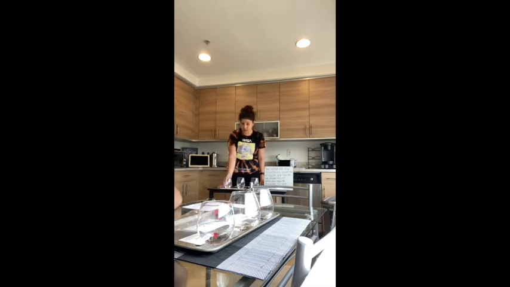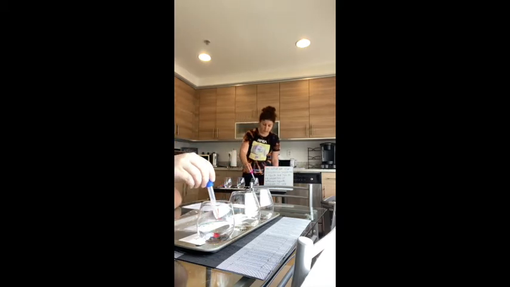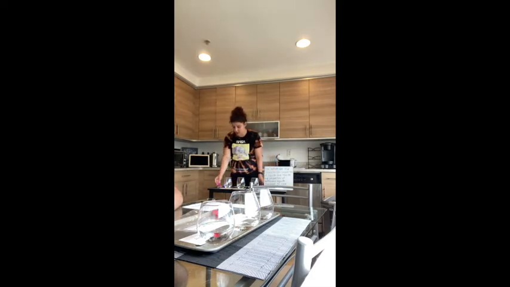Using a third dropper, pick up a new one. We're going to do the same thing with the water. Make sure you put any excess liquid back into the cup.